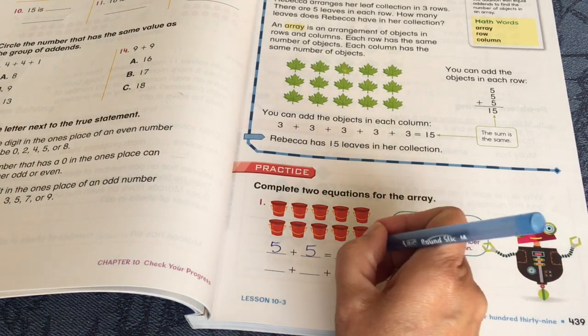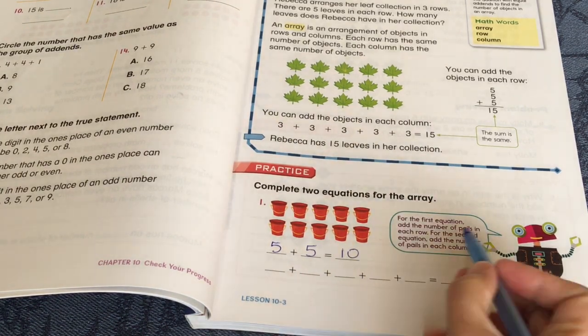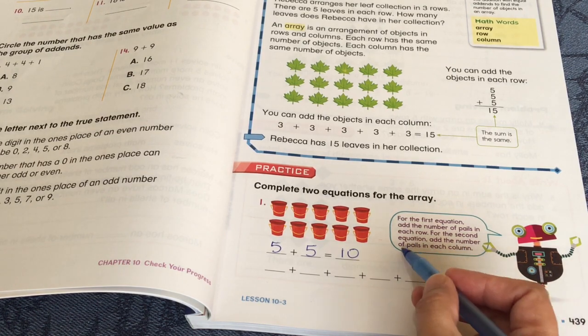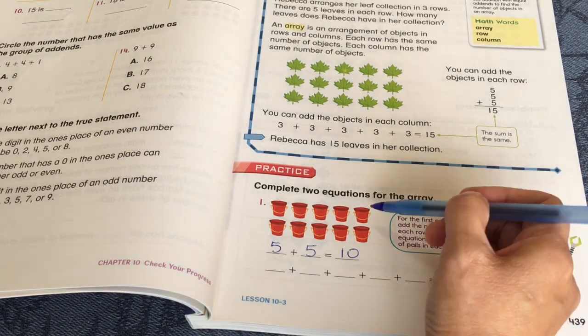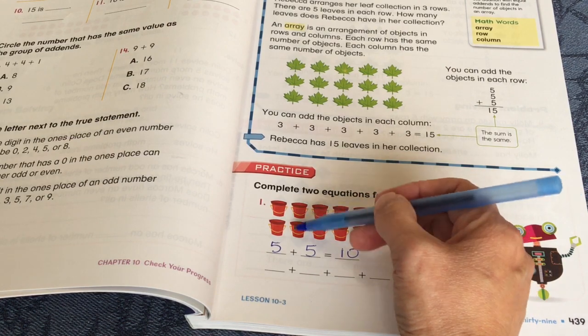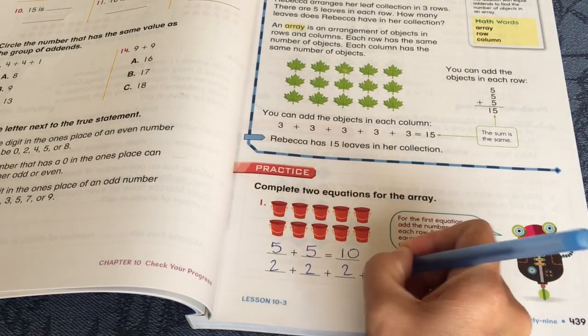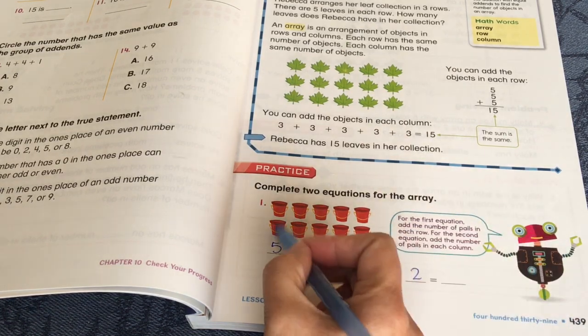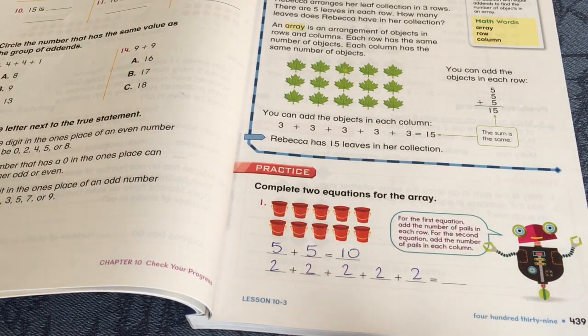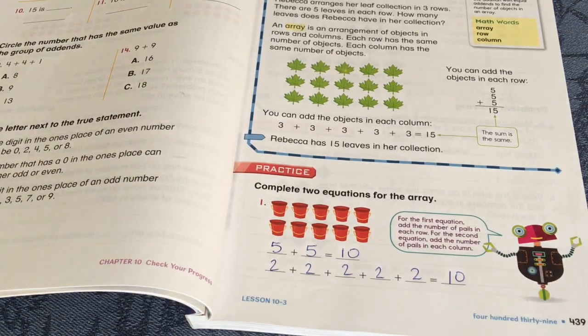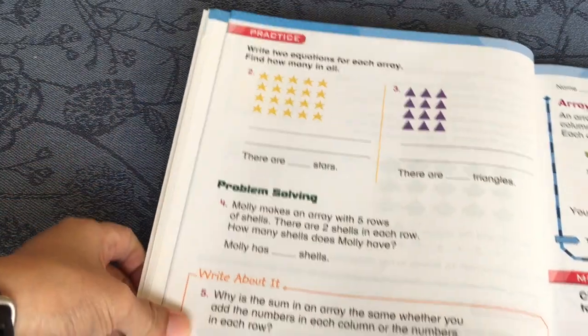5 plus 5 equals 10. The next part says, for the second equation, add the number of pails in each column. So I'm going to go down. I have 2. Another one, and another, and another. I could tell because they all are matching. And to add it up, 2, 4, 6, 8, 10. There you go. And you can see that both of them are the same. Let's turn the page. Let's go to the next practice.